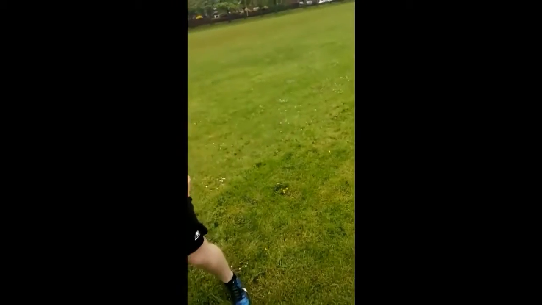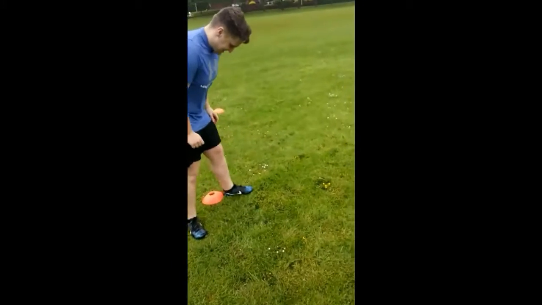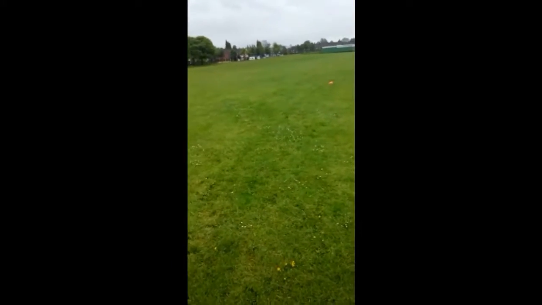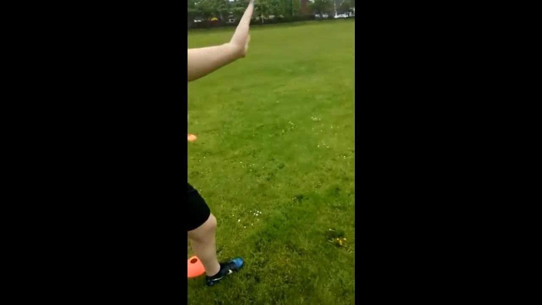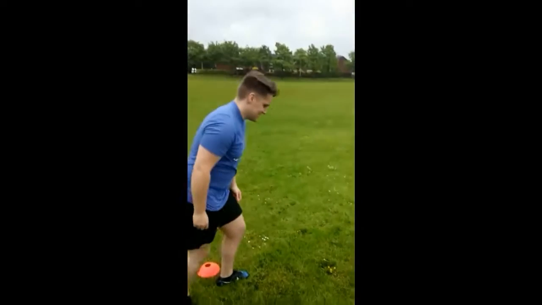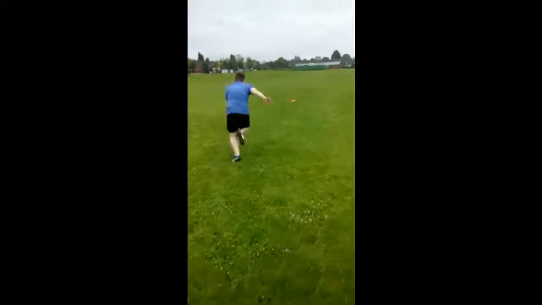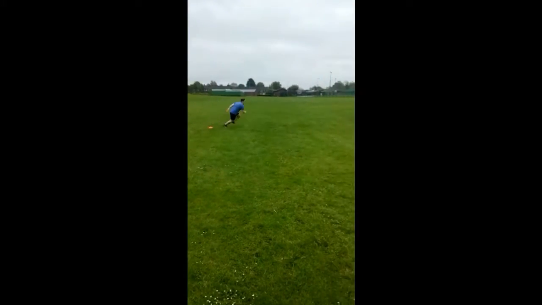So all that Connor's going to do now is from this cone here, he's going to sprint explosively to the cone over there, and then he's going to change direction and sprint over there. Facing forward. You're going to go that way and then face forward going that way. So when you're ready, mate. Sprint, and then change, and there's your repeated sprint there.